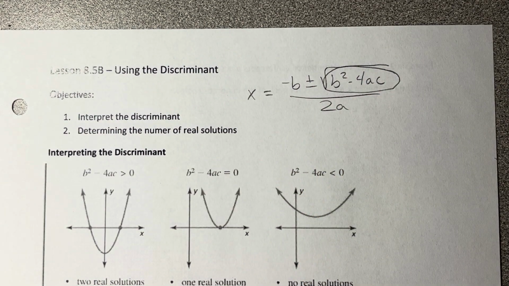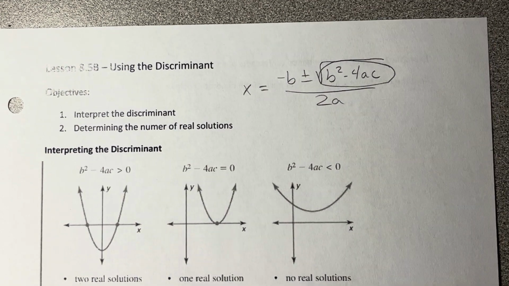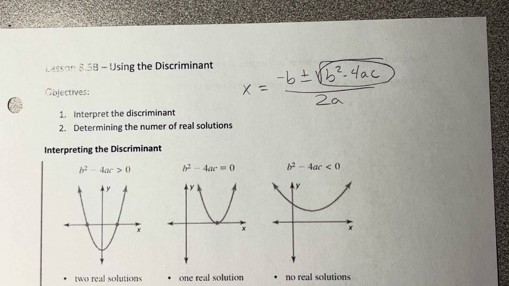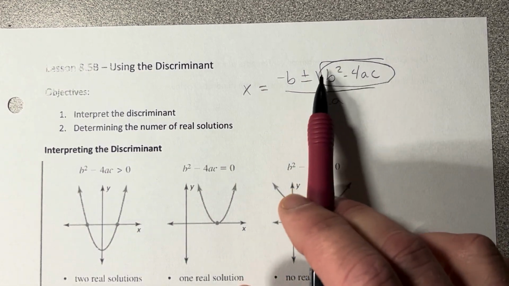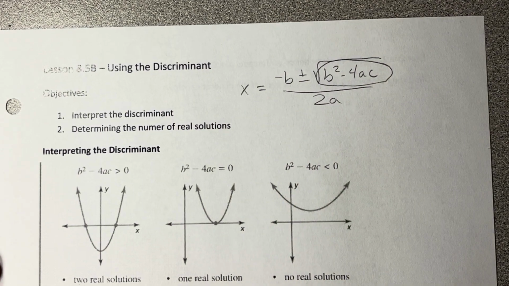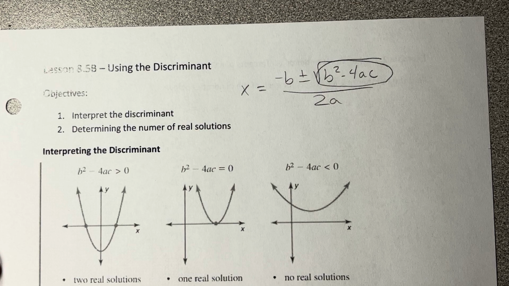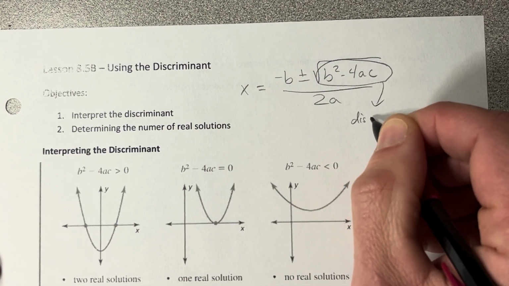Well, if you recall on our homework, there were some problems that had no real solution. The reason why was because b squared minus 4ac was a negative number, and when you square root a negative, you get an error, and there's no real solution to it. Well, that leads to some other relationships that we get to talk about today. So b squared minus 4ac, that is the discriminant.